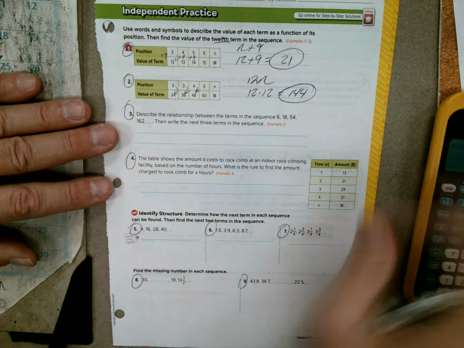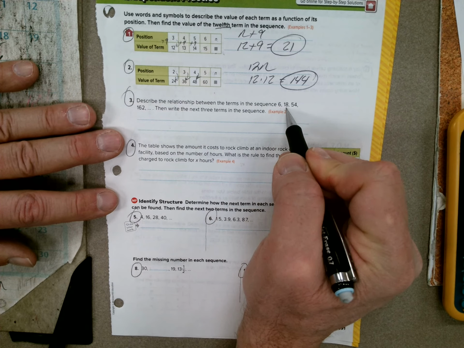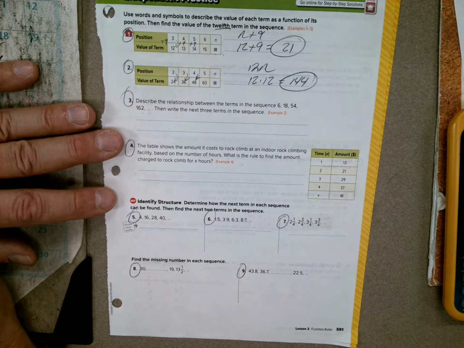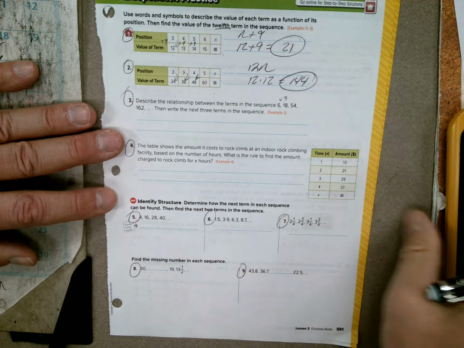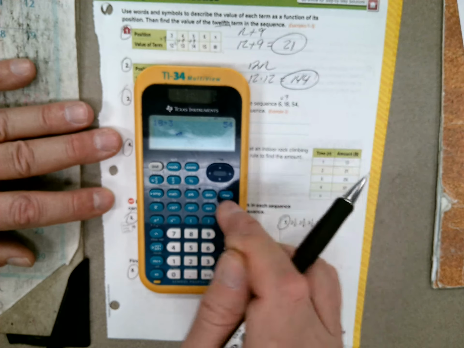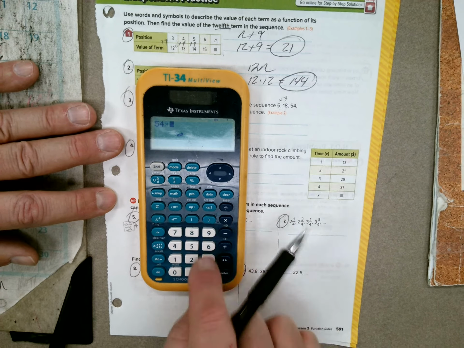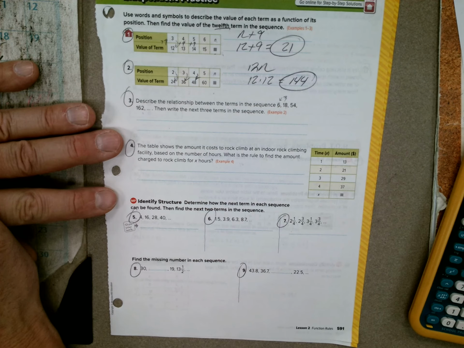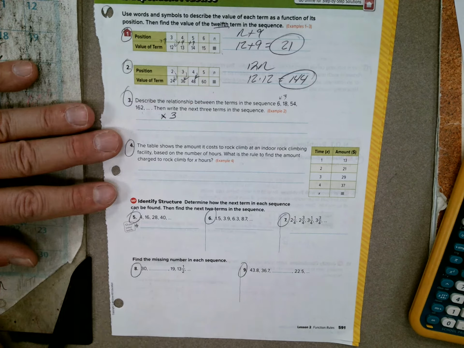Number 3, describe the relationship between the terms in the sequence 6, 18, 54, and so on. Then write the next 3 terms. Well, sometimes you can look at this and kind of see it. I know 6 times 3 is 18. What's 18 times 3? That's 54. What's 54 times 3? That's 162. So the rule is what? Multiply the previous number by 3, or times 3, right?